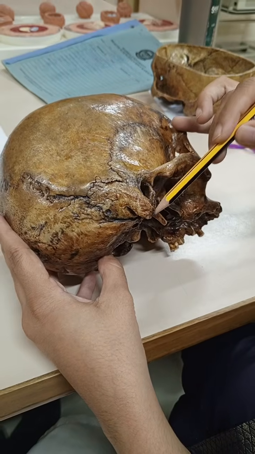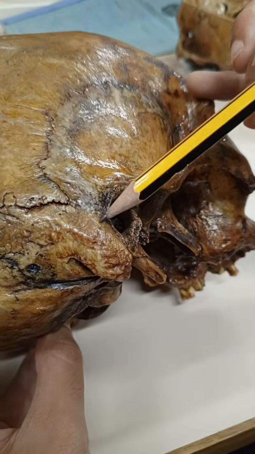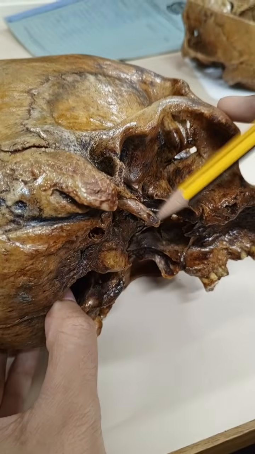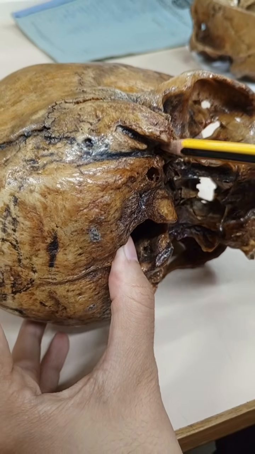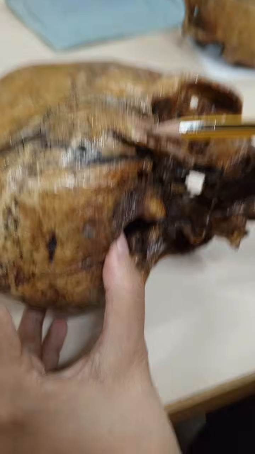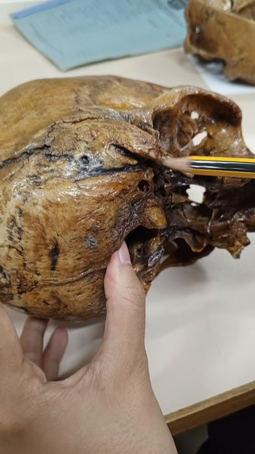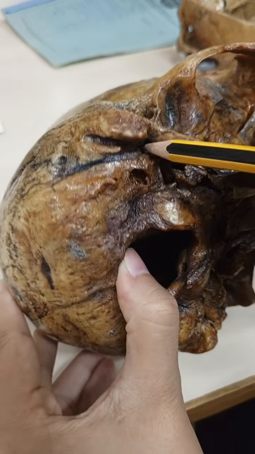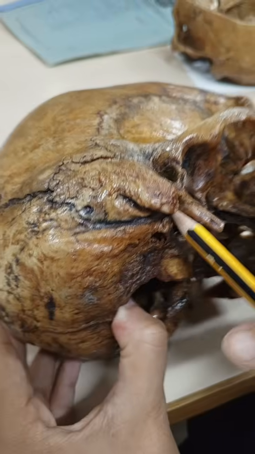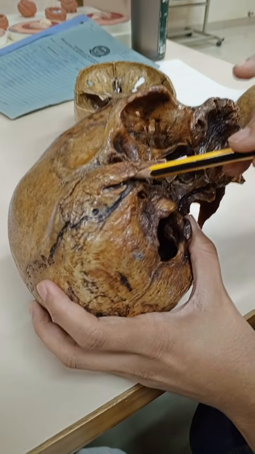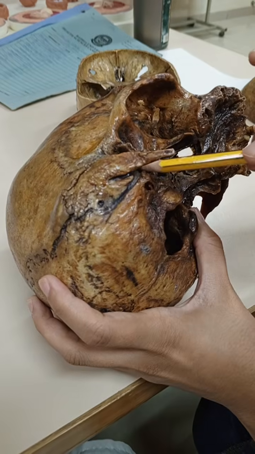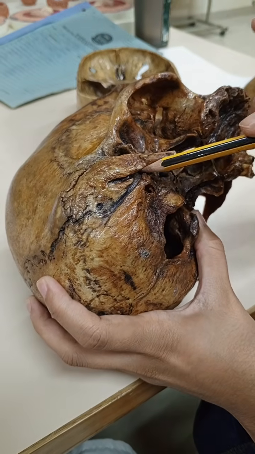This is the mastoid part of the temporal bone, and this is the styloid part of the temporal bone, and between the styloid process and the mastoid process lies the stylomastoid foramen. It has certain importance as well. Which contents pass through the stylomastoid foramen? The facial nerve and facial artery pass through it.